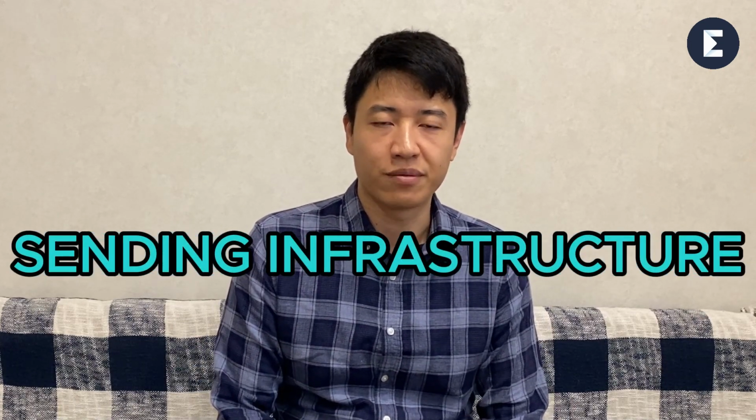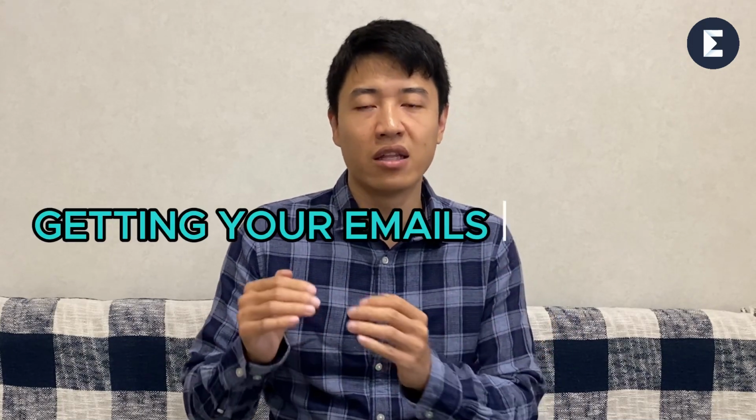Let's talk a little bit about your sending infrastructure. So your sending infrastructure is basically the below the surface elements that really help you define yourself as an email sender. And depending on the decisions you make with your sending infrastructure, that can have some fairly big consequences in terms of how the receiving inboxes perceive you as a sender and give you a better or worse chance of actually getting your emails delivered into the inboxes of your subscribers.